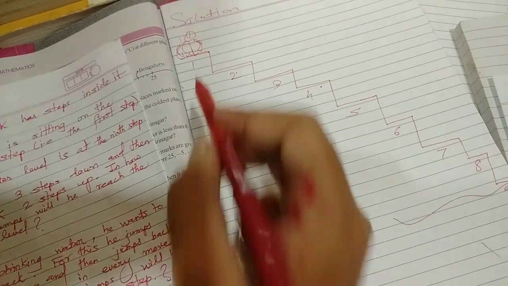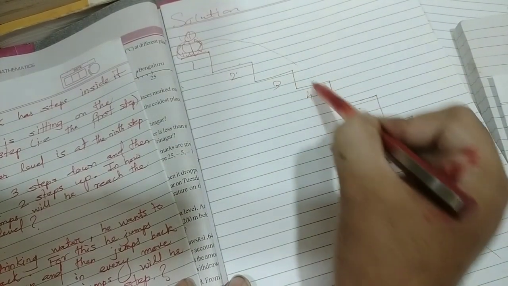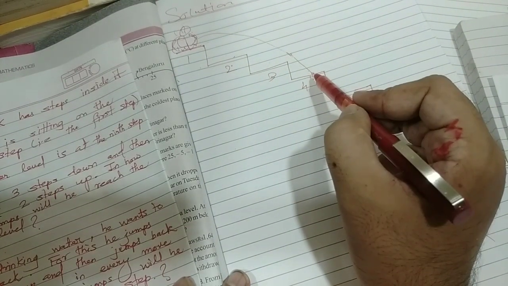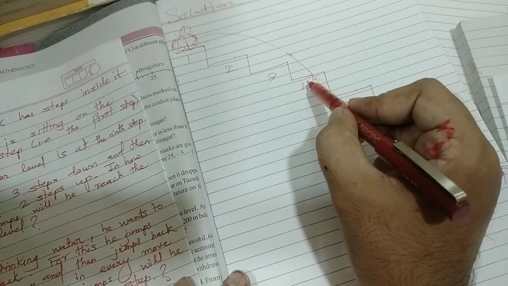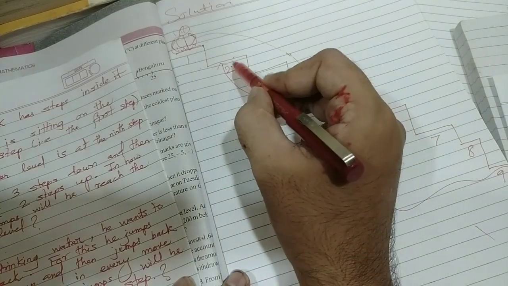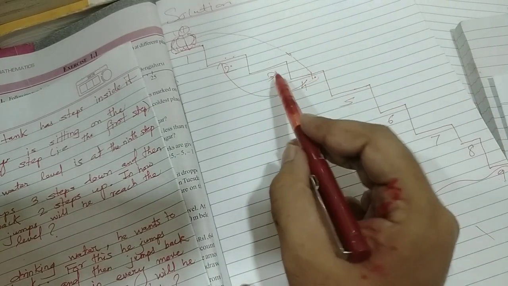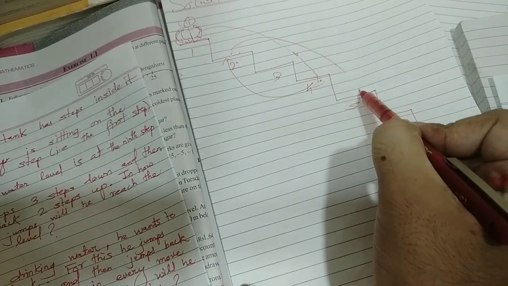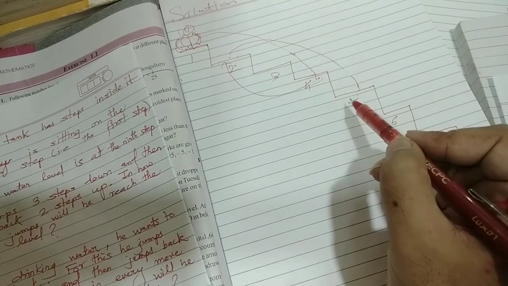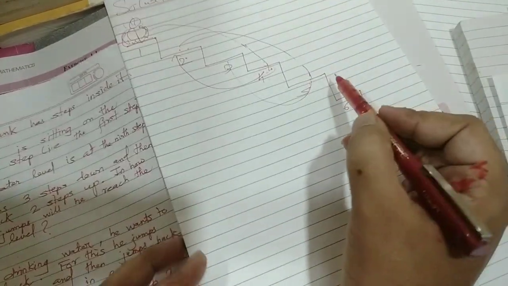Now he jumps how many steps? 3 steps, so first, second, third. The monkey will jump directly onto the 4th step. Then again he goes back 2 steps, so he will be on the 2nd step. Then again he will jump 3 steps, 1, 2, 3, so he will come to the 5th step. Then again he will go 2 steps back, 1, 2. From the 5th step to the 3rd step.